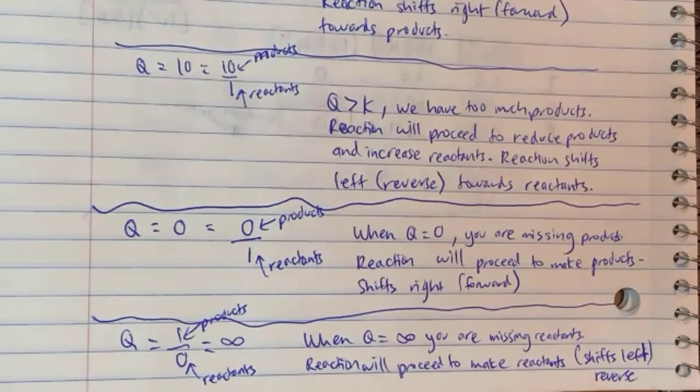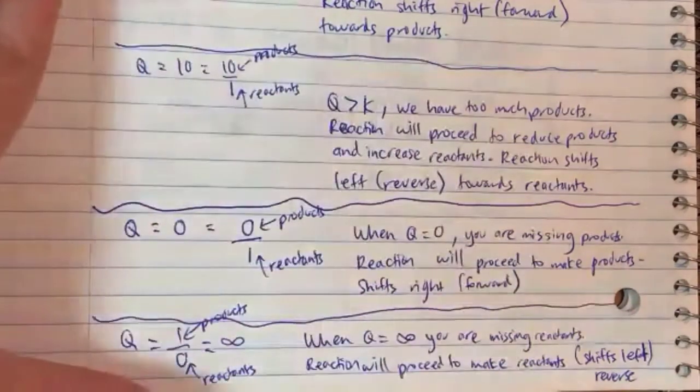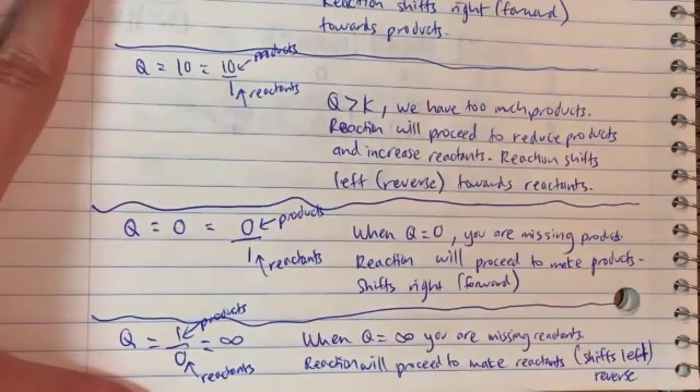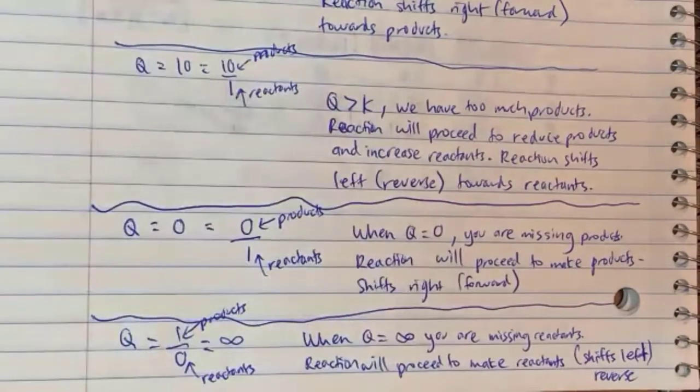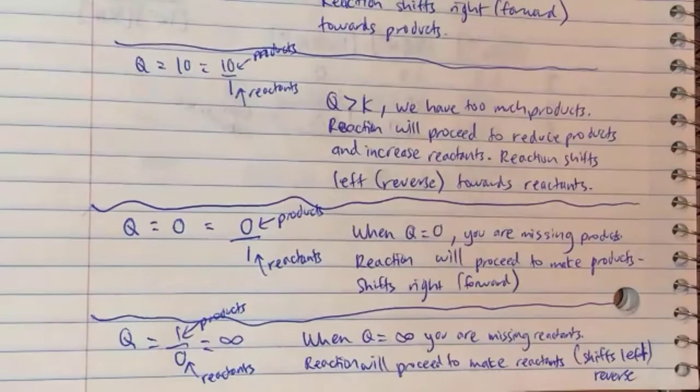This is a really useful building block for a lot of the chapters behind this, so you want to make sure you know this part. We just have to understand how the Q will change in a certain direction, making the reaction go a certain direction, depending on what the K and Q comparisons are.